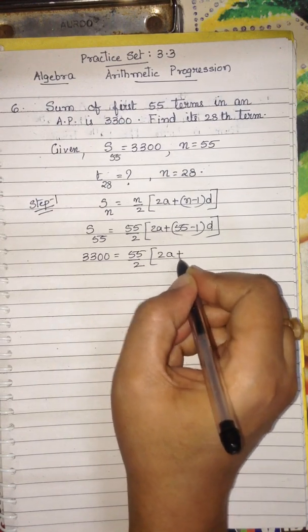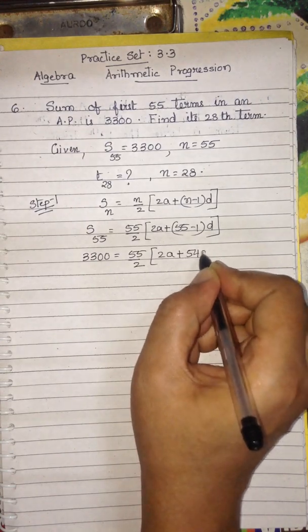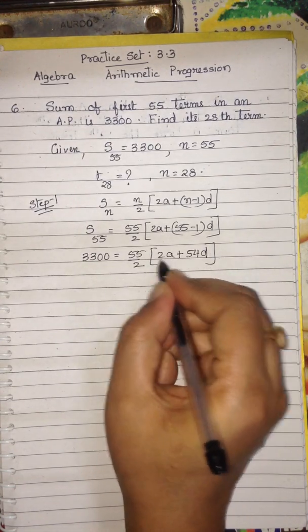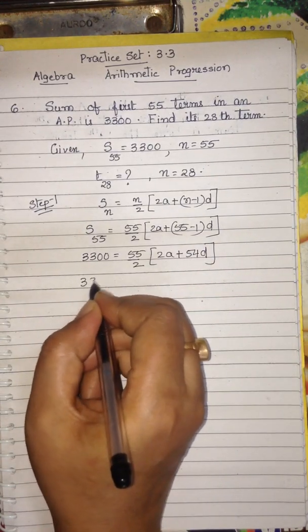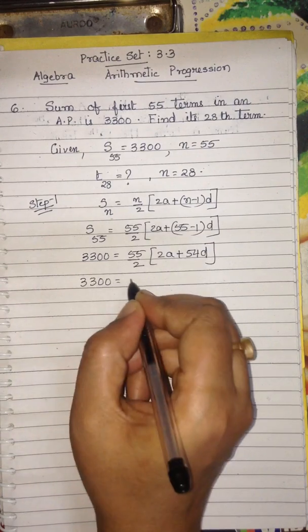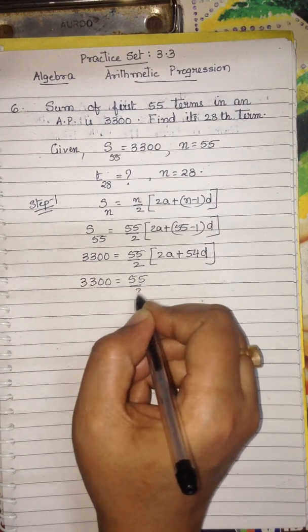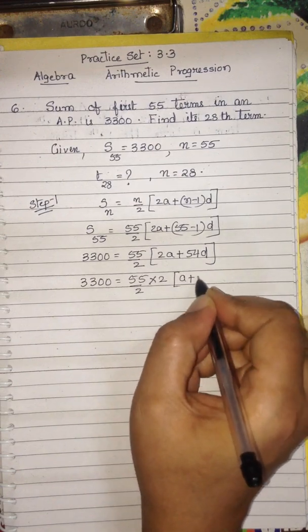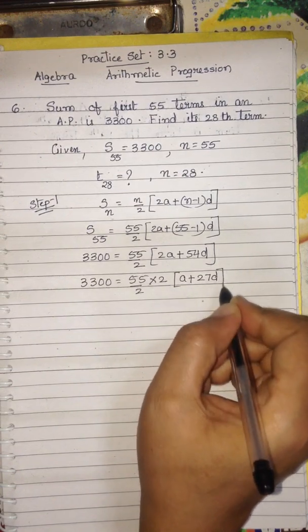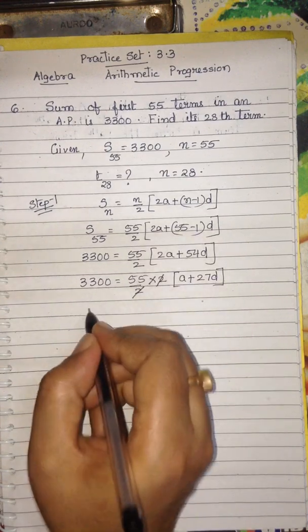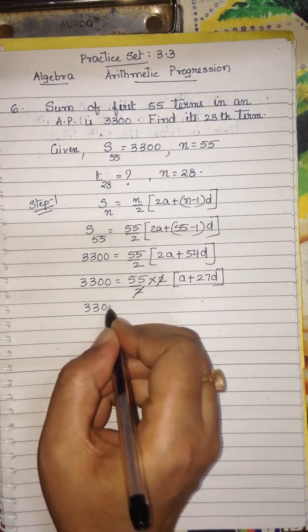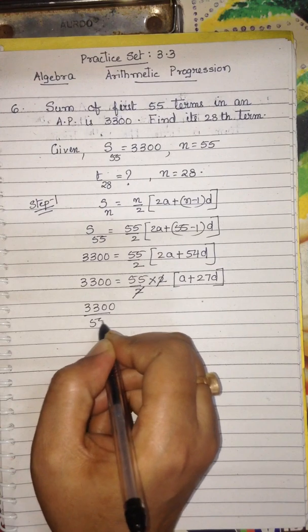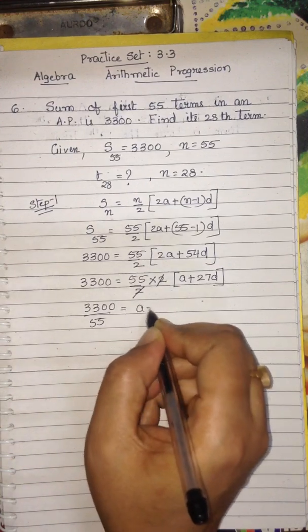2a plus 54d, and from these two terms we can remove 2 as common, children. So remove common 2, you will be left with a plus 27d, and the 55 moves to the denominator on the left hand side.